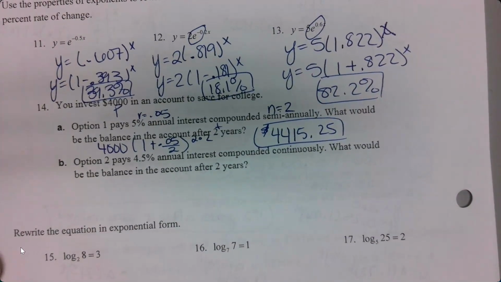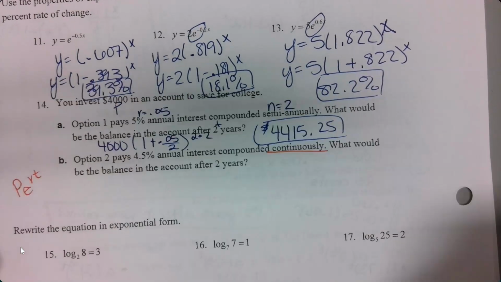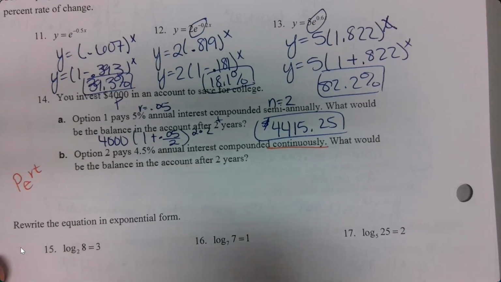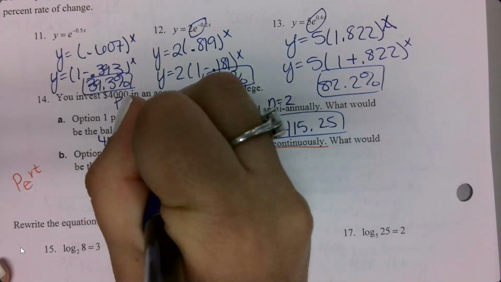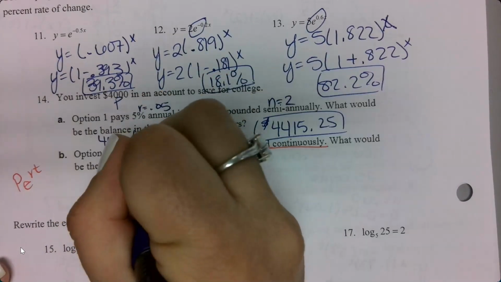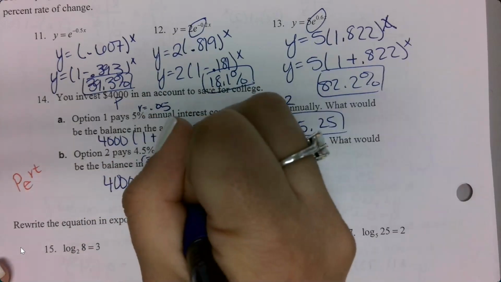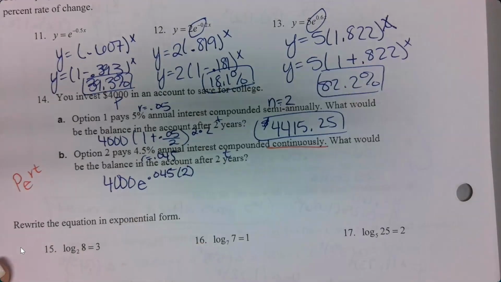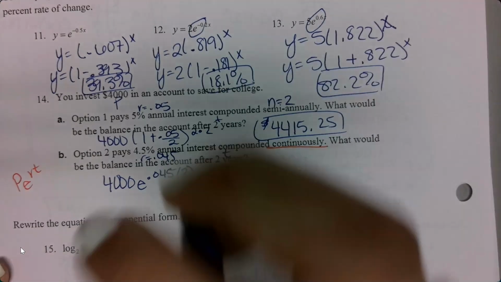Option 2 is compounding continuously. So this key phrase means I want to use the formula that has e in it. So it's going to be 4,000. My rate here is 0.045. So e to the 0.045 times my time, which is 2. Which is $4,376.70.